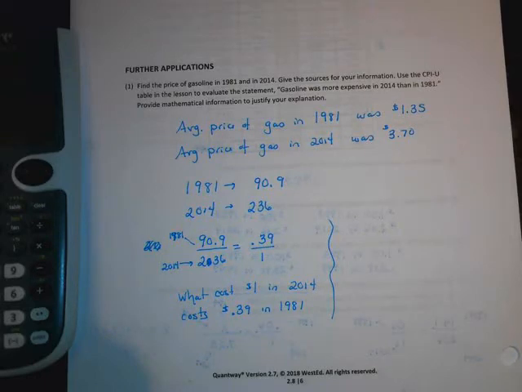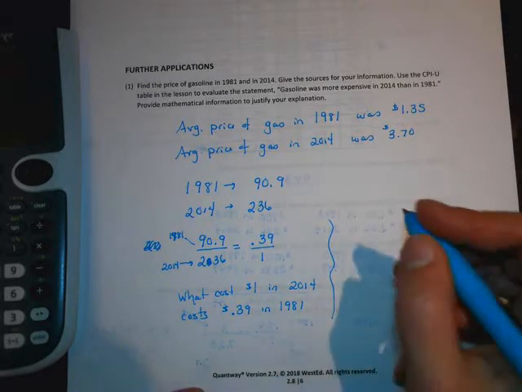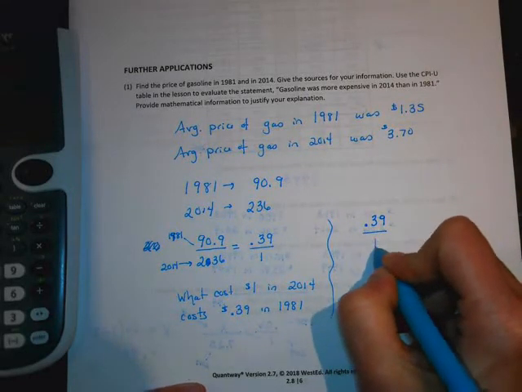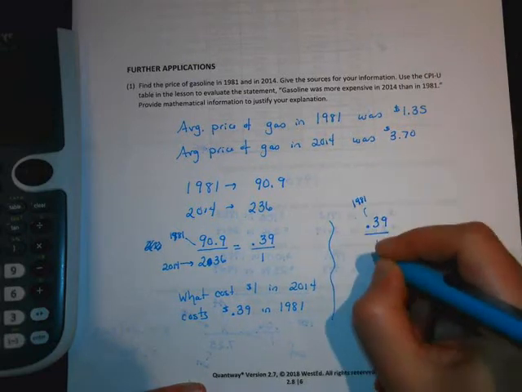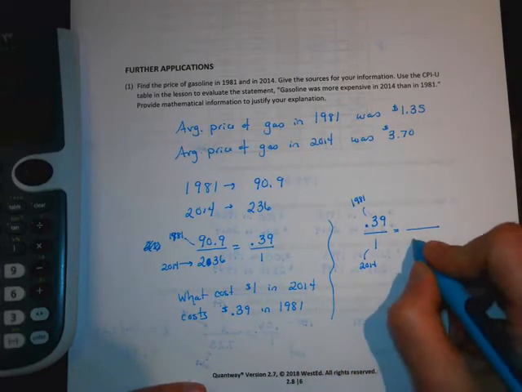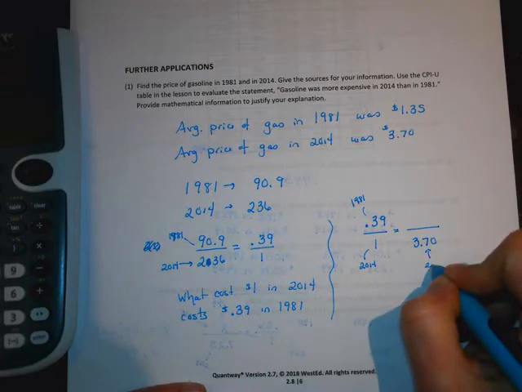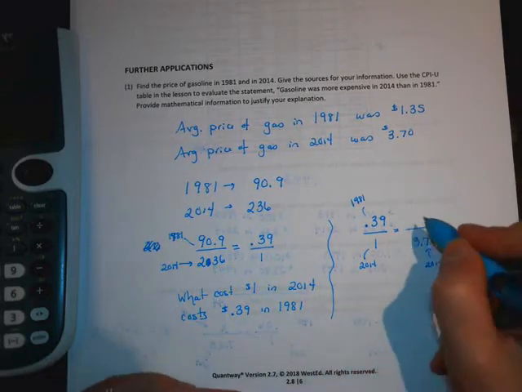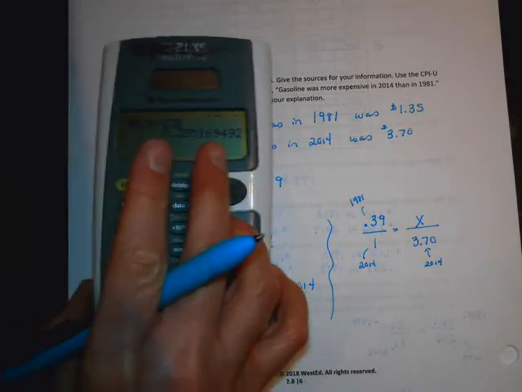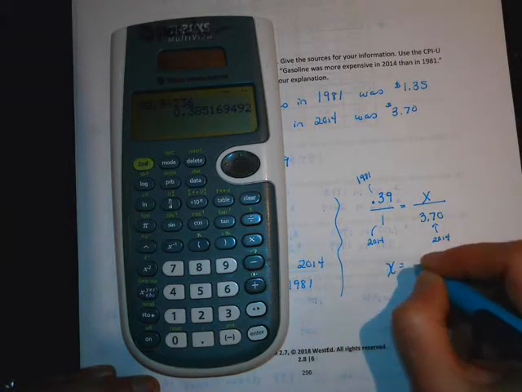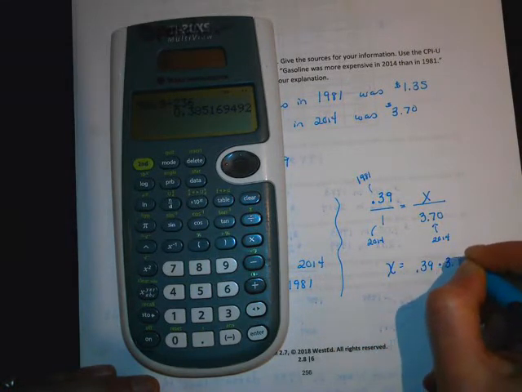I like setting up these proportions to see how this works. So we've got 39 cents for every dollar in 1981. Gas was $3.70 in 2014. So if they're exactly the same amount with relation to purchasing power, let's set that equal to x and cross multiply and solve for x. So x times 1 equals 0.39 times 370.